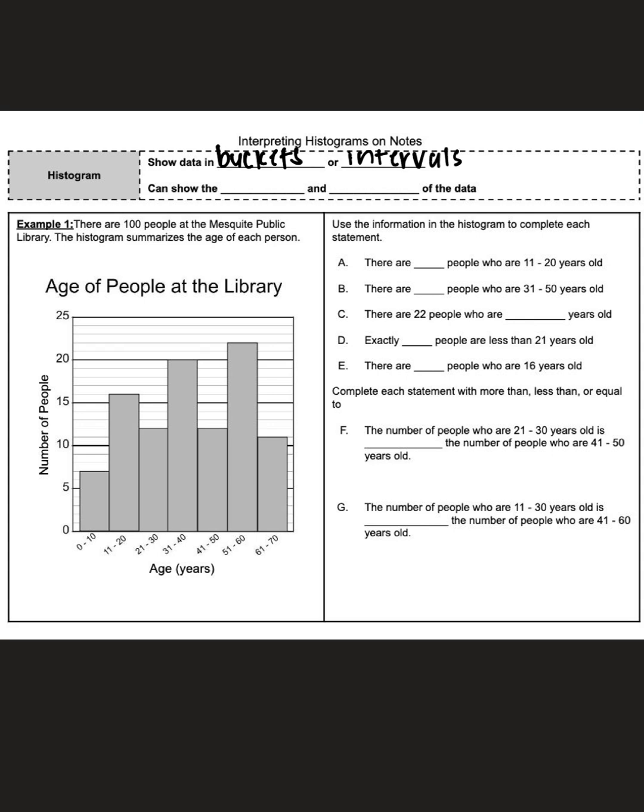They can show the blank and blank of the data. Well, this is going to refer to the shape as well as the spread. So this means whether it's skewed right, left, if it's symmetric, stuff like that. So if we read example 1, it says that there are 100 people at the Mesquite Public Library, and the histogram summarizes the age of each person.